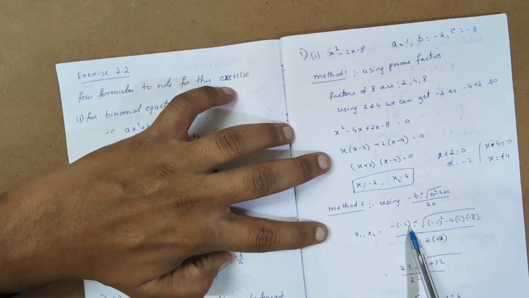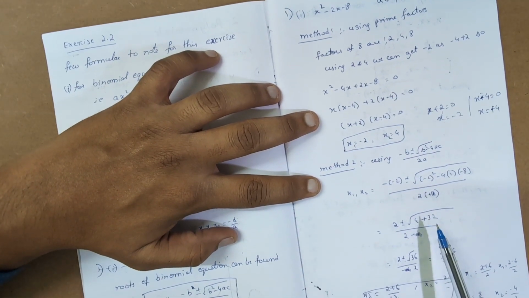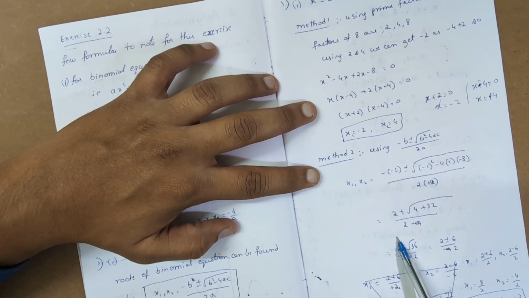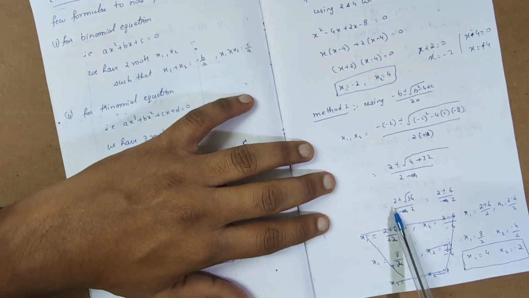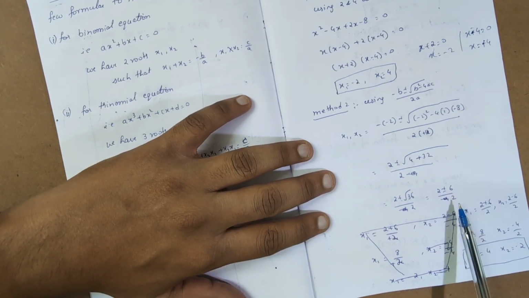Then again we'll get minus of minus 2 is 2, 2 plus or minus root of b square minus 4ac, that is 4. 4 into 8 is 32, minus and minus is plus, 4 plus 32 by 2. And we'll get 2 plus or minus root of 36 by 2, and root of 36, as we know, is 6, 2 plus or minus 6 by 2.